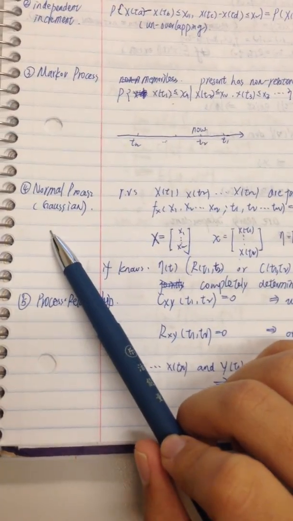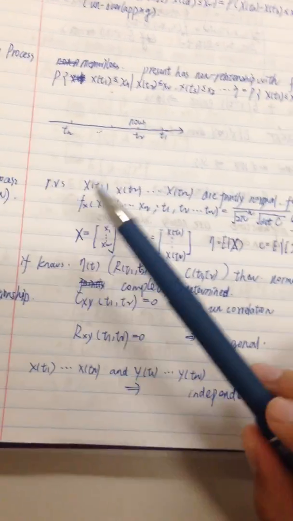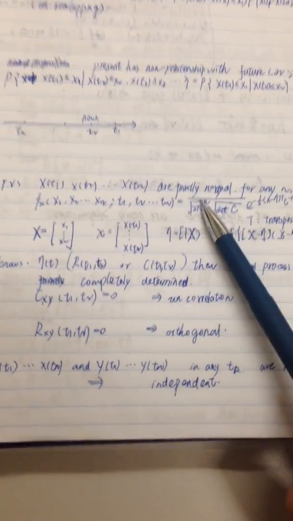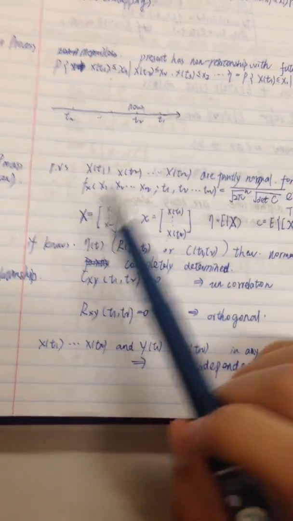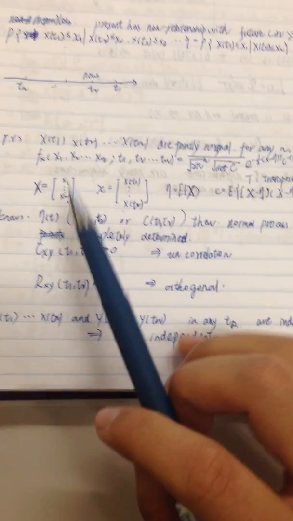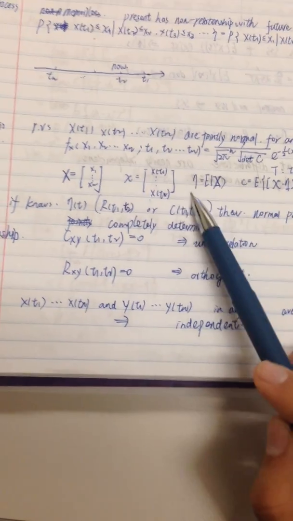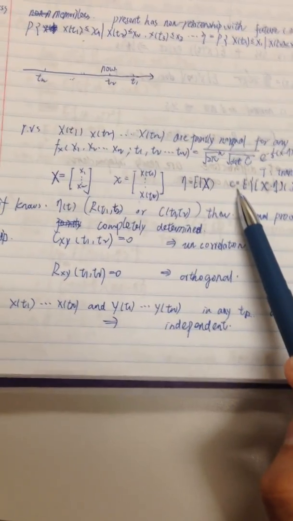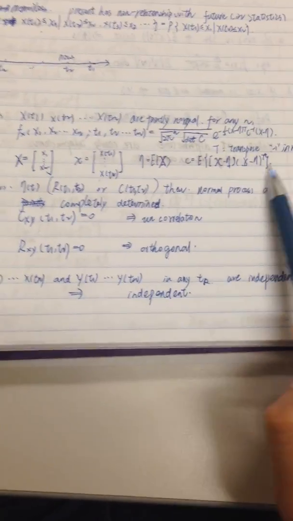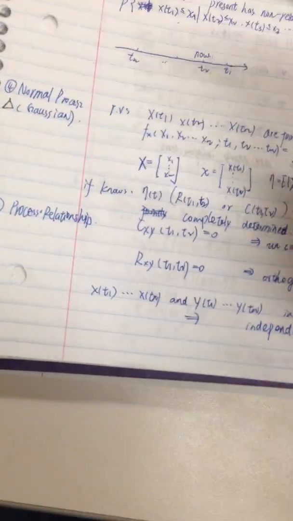So this function should be equal to the future depending on the present only. And for the normal process, we know that for n random variables, they should be jointly normal for any t, and the density function should be a normal function. Writing it like this is very complicated. For x equal to this matrix, the mean is equal to E[x], and the covariance is equal to this one, and this is a transpose. This is a very complicated case, so we're going to put a mark here.